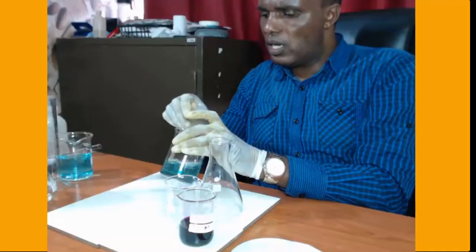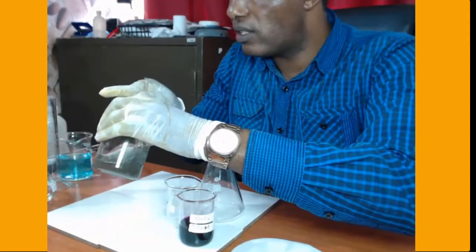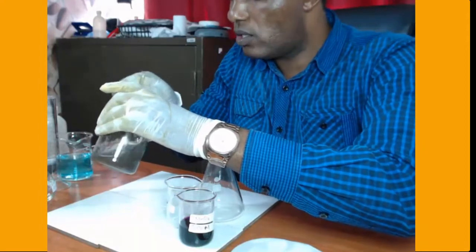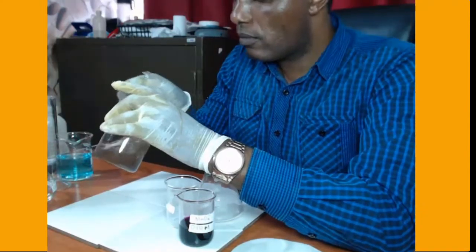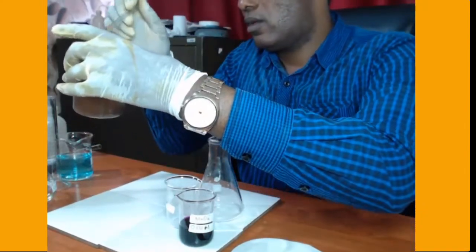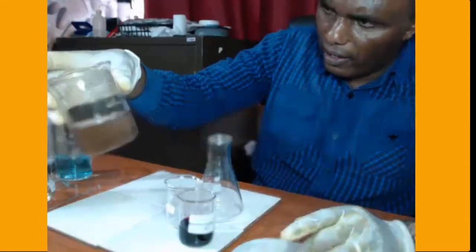We are going to stir. The solution is warm because the reaction is exothermic. It's a displacement reaction. So there we are.